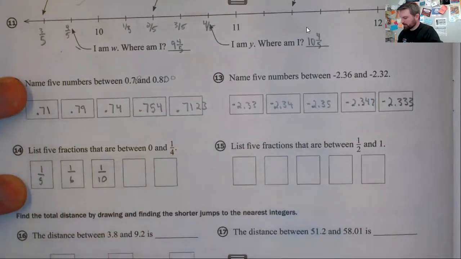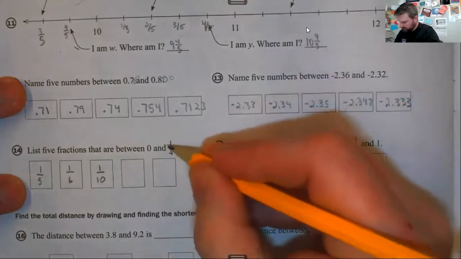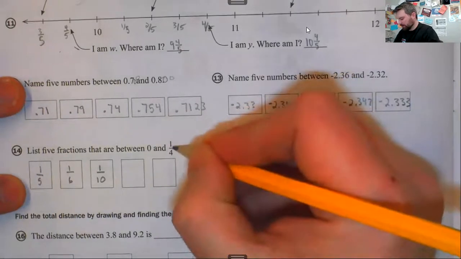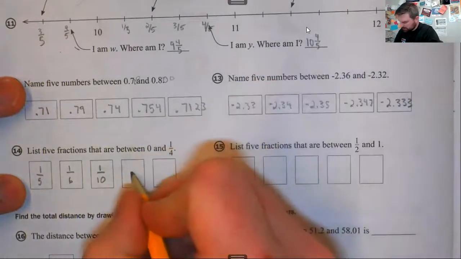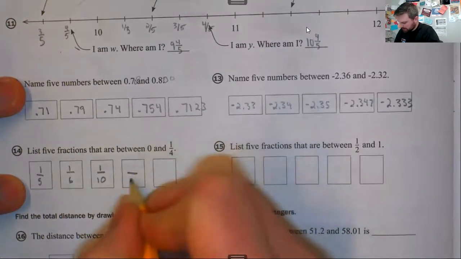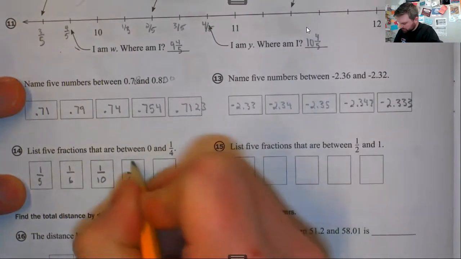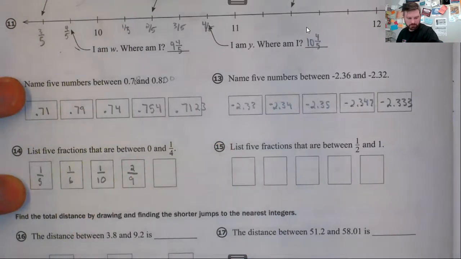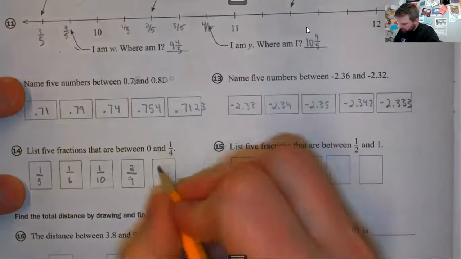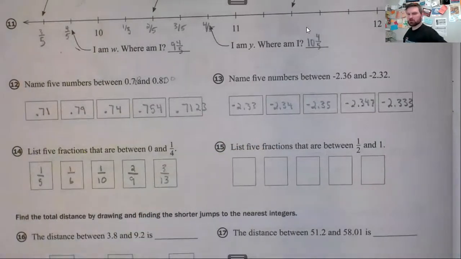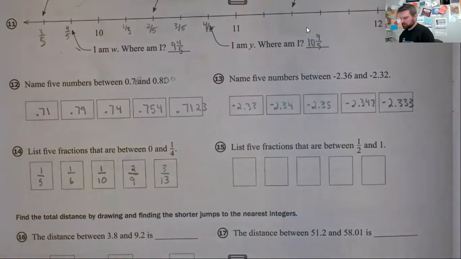Okay, and then I just need to go, if I want to change the top number, this bottom number has got to be more than 1/4 of it. So let's say that I go with 9. This one could be a 2. So 2/9 is smaller, or 3/13 is smaller.